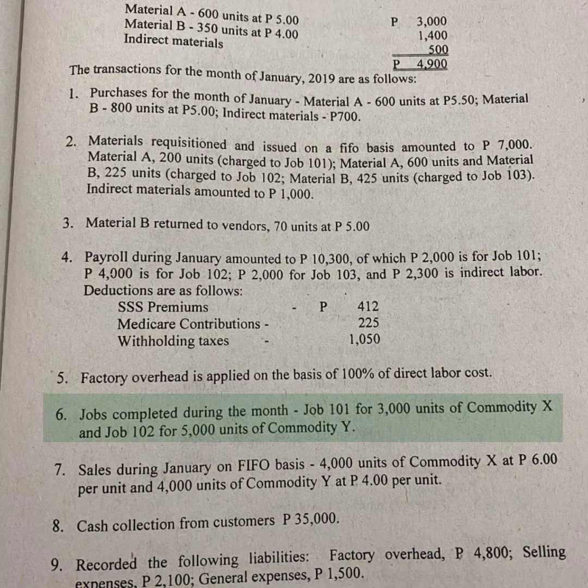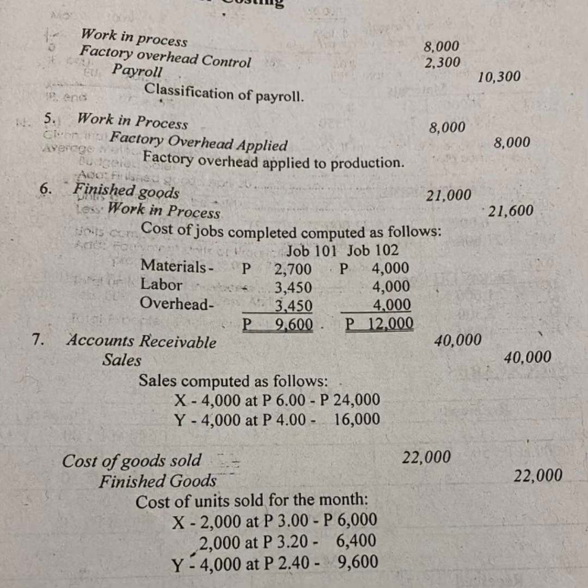Transaction 6. Jobs completed during the month. Job 101 for 3,000 units of commodity X and job 102 for 5,000 units of commodity Y. So, in this transaction, the debit is 21,600 pesos for finished goods and credit is 21,600 pesos for work in process.